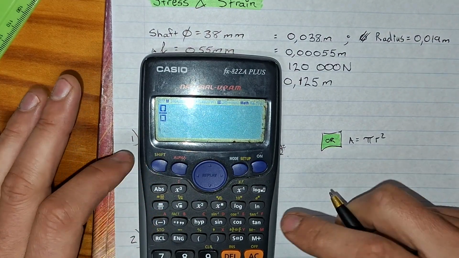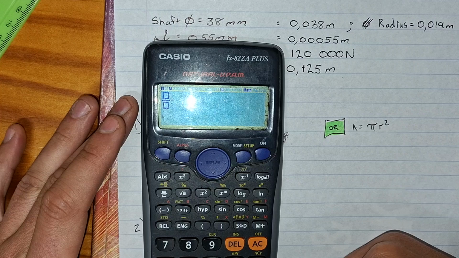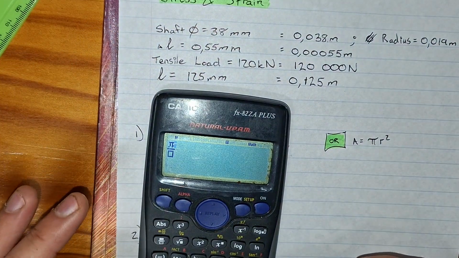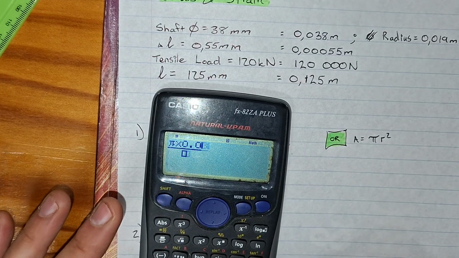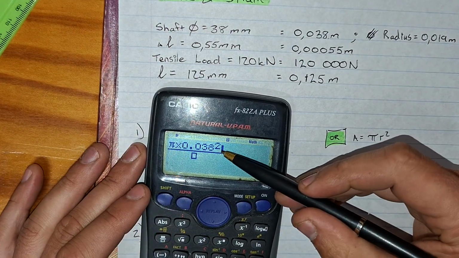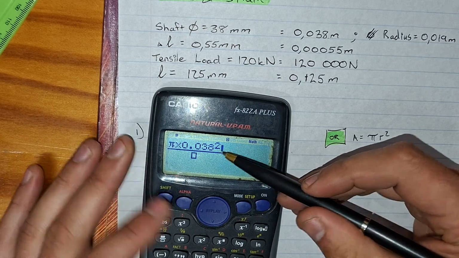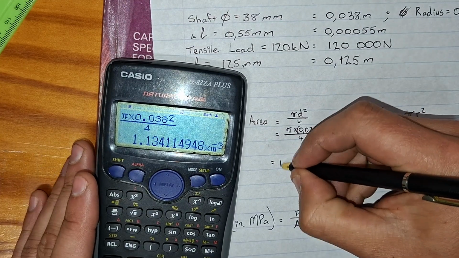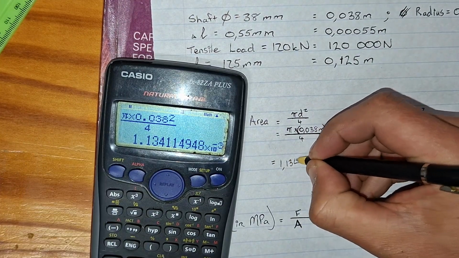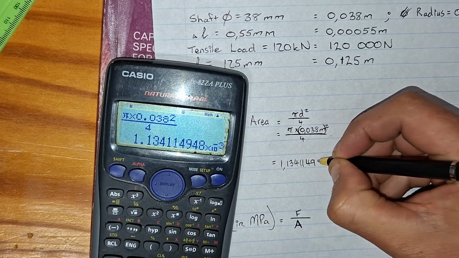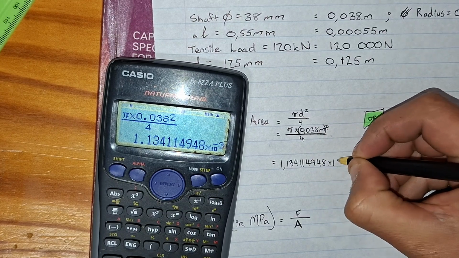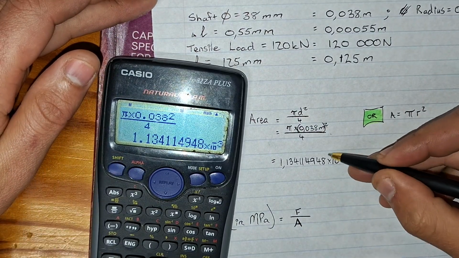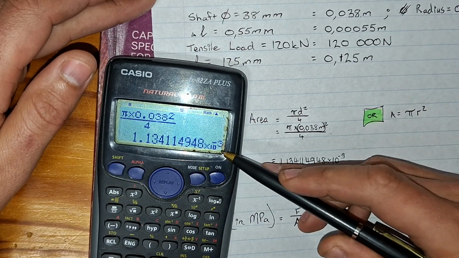First type everything. The symbol for the square is the shift and then the pi value there at the bottom. So it's pi times 0.038 squared. We have to square this value of 0.038 divided by 4, which gives us an answer of 1.134114948 times 10 to the power of minus 3. Always add this exponential value at the end if it's given on your calculator.